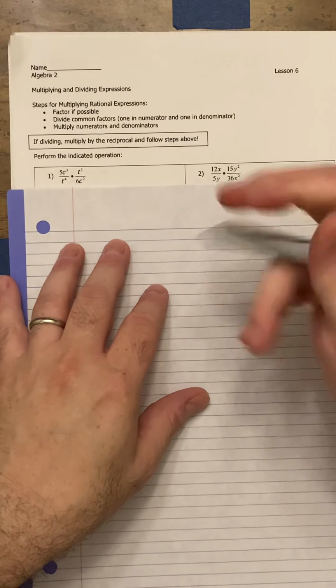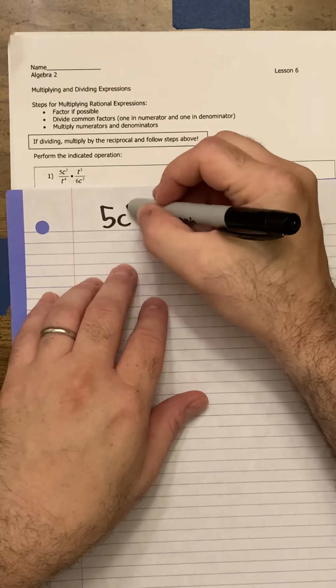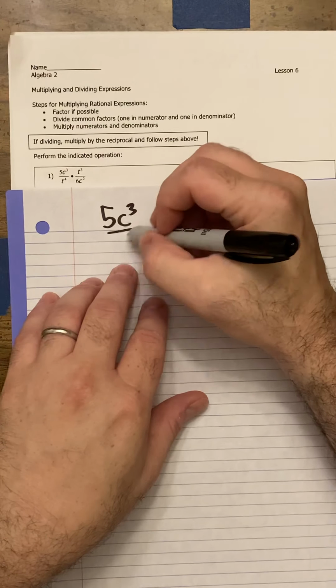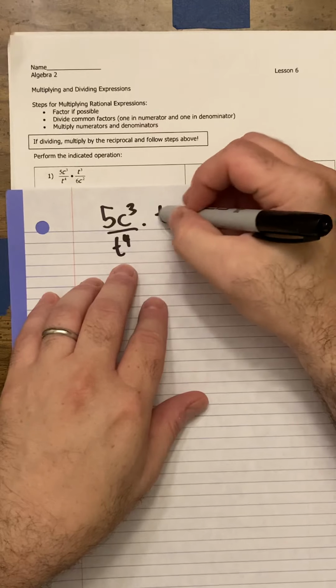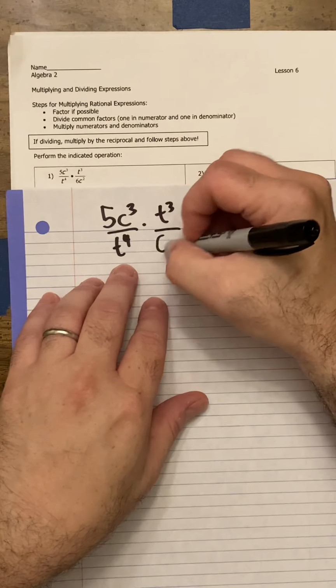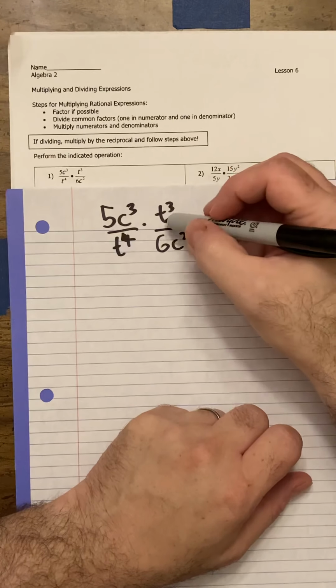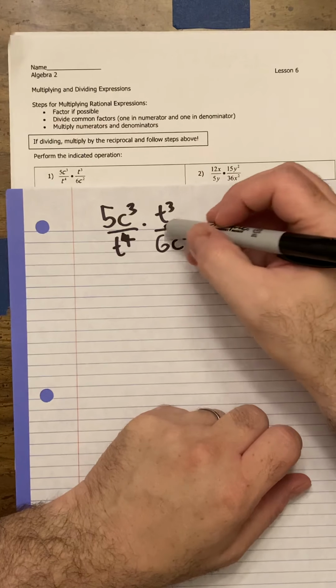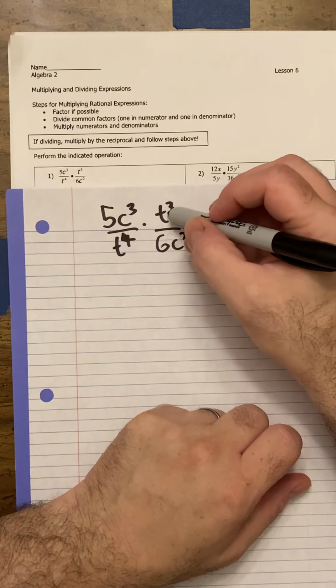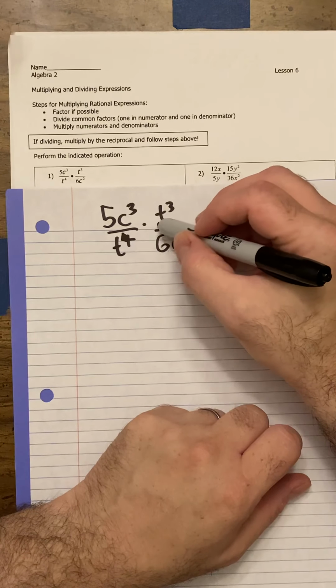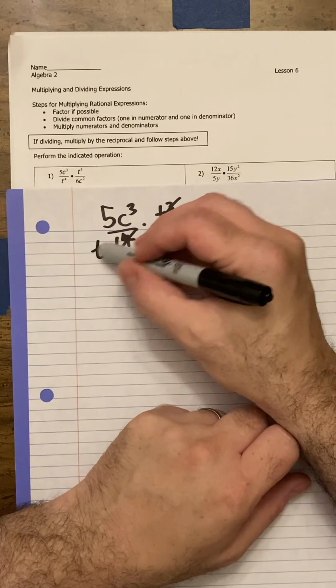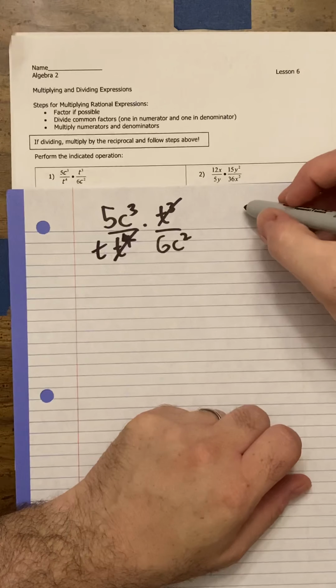Nothing to factor here, but I'm going to write this larger so you can see it better. It's 5c to the third over t to the fourth times t cubed over 6c squared. So one thing we recognize, we can simplify t to the third and t to the fourth. That divides out. 3 t's will cancel out here, t to the third. There'll be a t left over here.